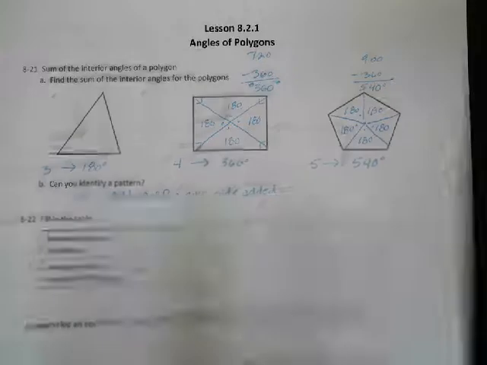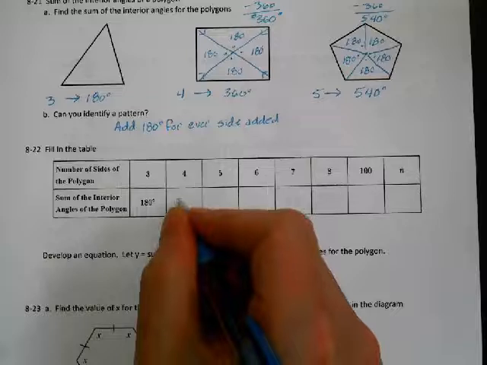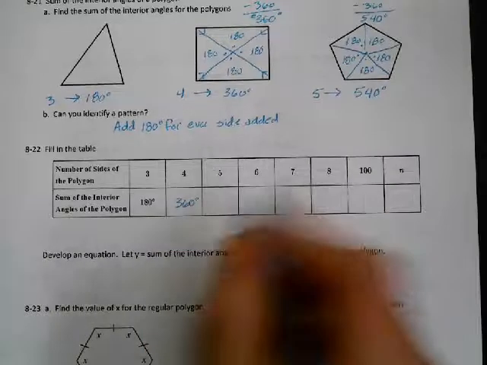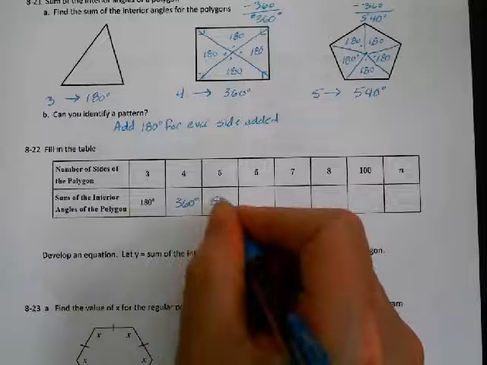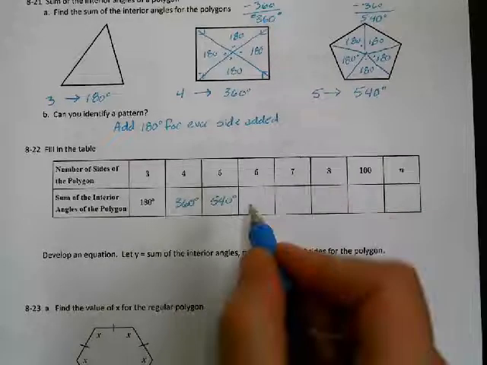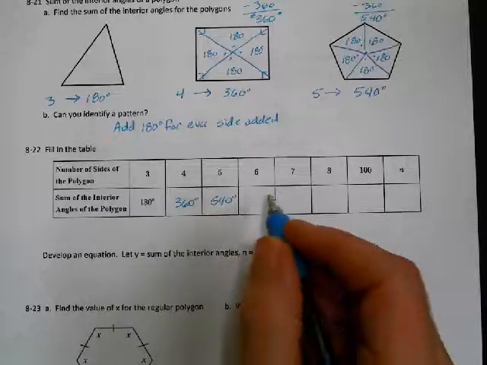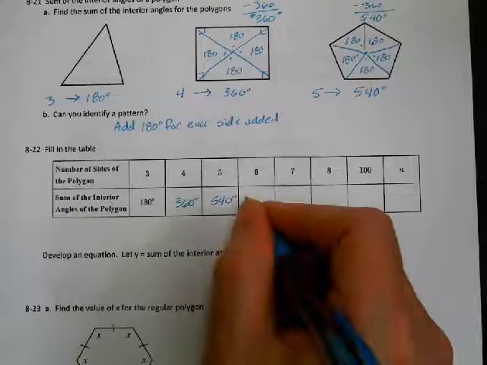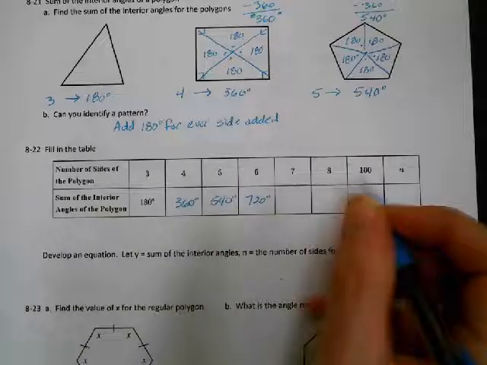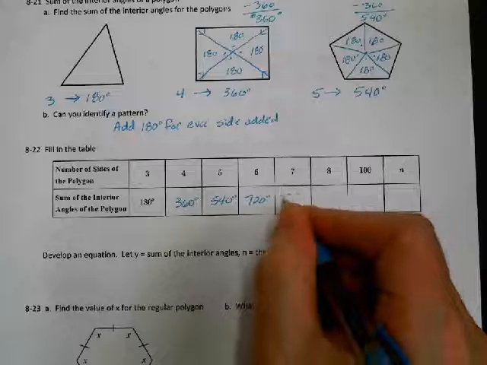So finishing off this chart here, we've got 4 sides was 360, 5 sides we said is 540. So now if I add 180 degrees to 540, we should get 720. If I add 180 degrees more, I should get 900.